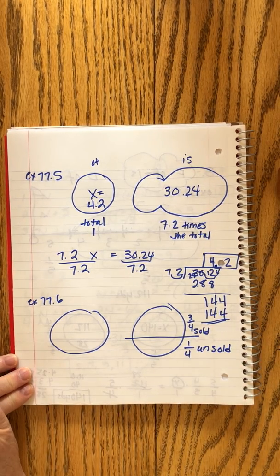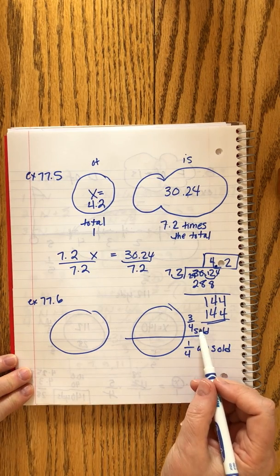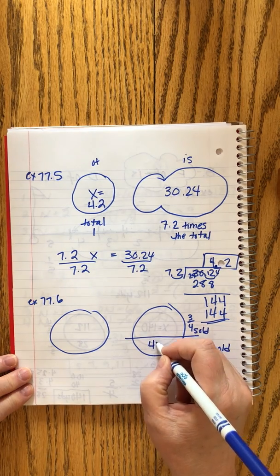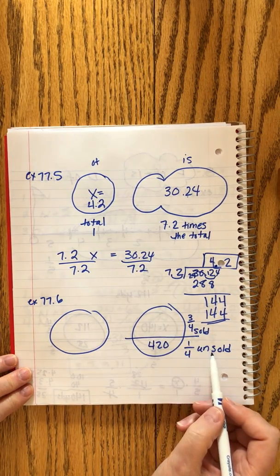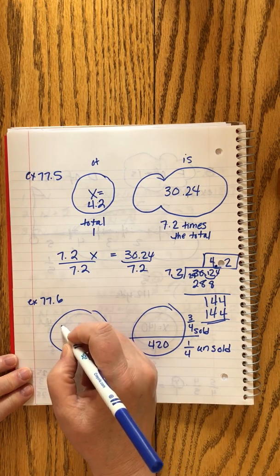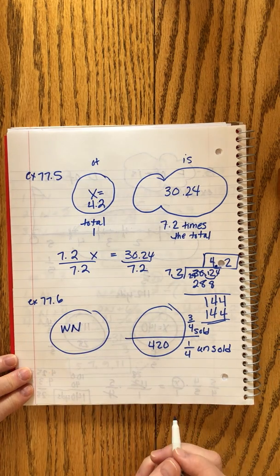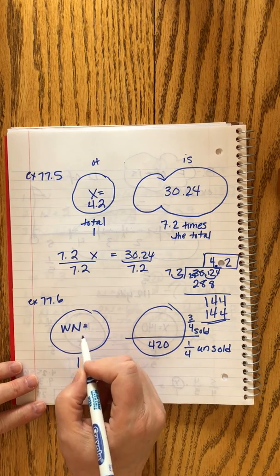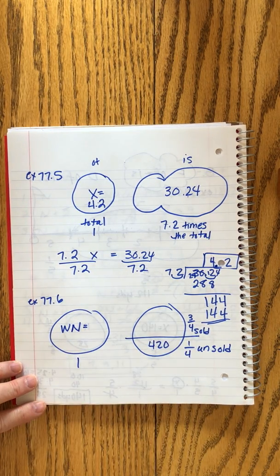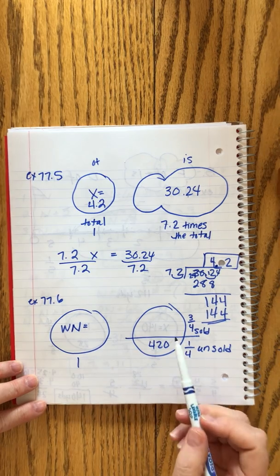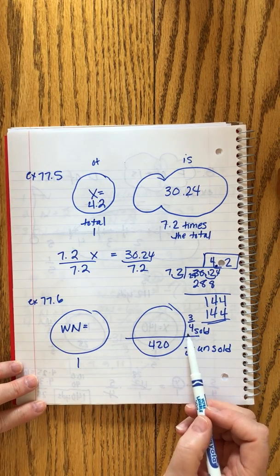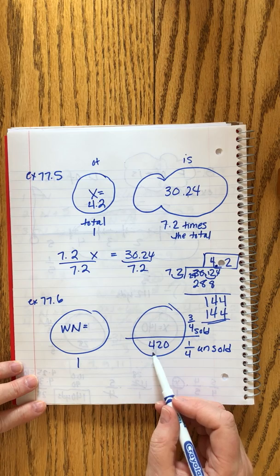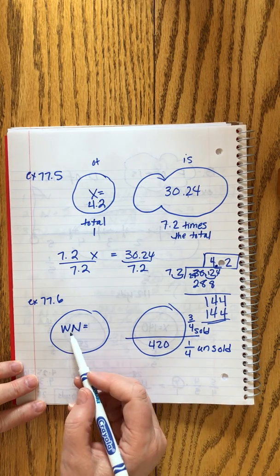Okay, I'll read it again. 3/4 of the tickets had been sold, and there were 420 tickets left. Okay, so this is where the 420 goes. That's not how many were sold, that's how many were left. How many tickets were printed? Okay, so we assume that's this. I'm going to write "what number" this time. So we have fractions. This represents 1. Once we figure out this number, we'll be able to figure out that number. Okay, so let me read it again and make sure it's right. 3/4 of the tickets had been sold, and there were 420 tickets left. How many tickets were printed?